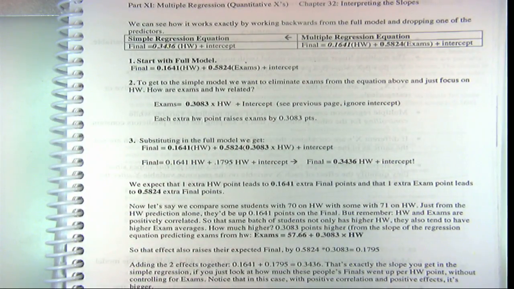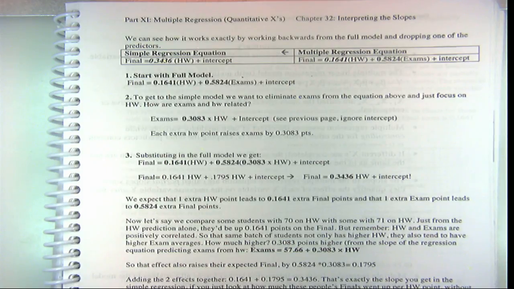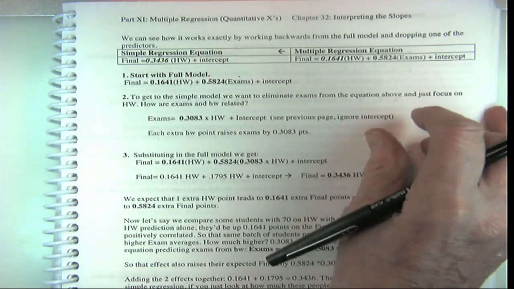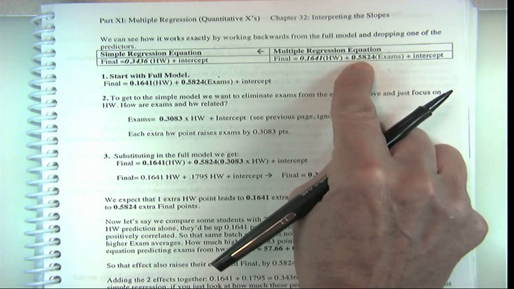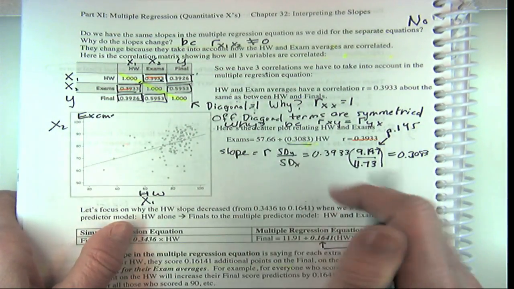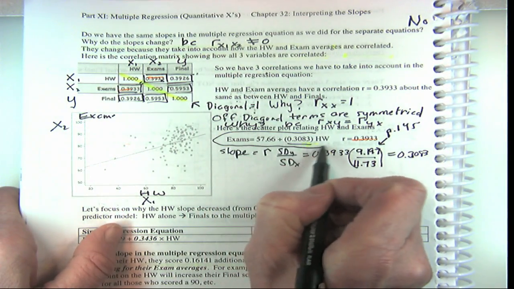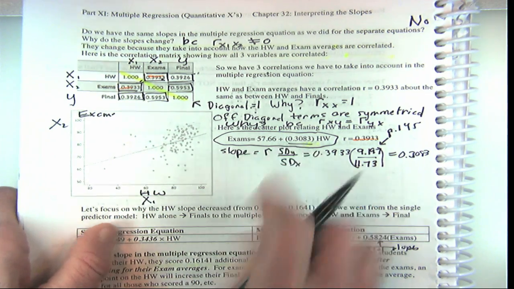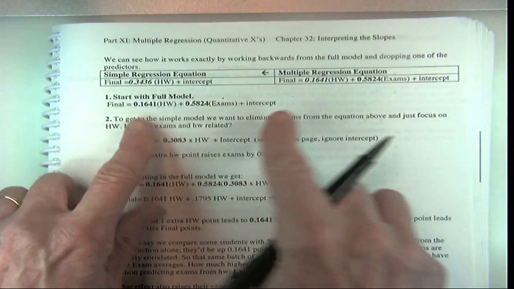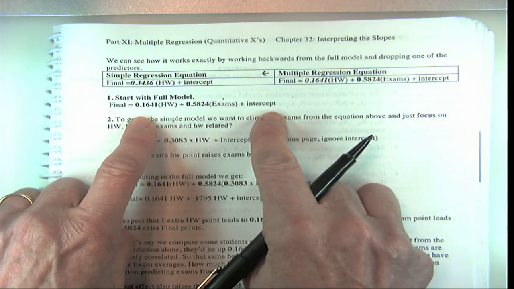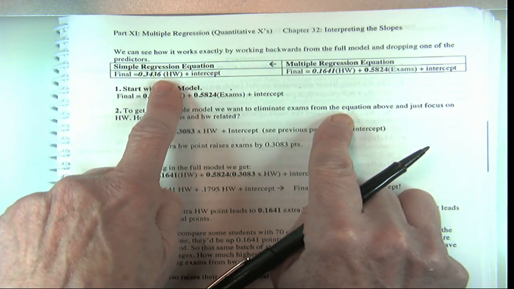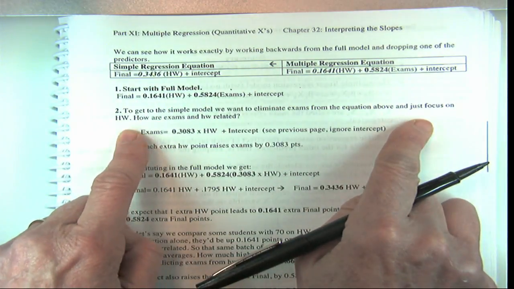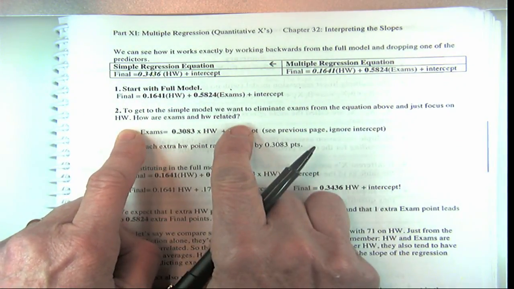Okay, so now, how do we do this? We're going to start with this full model here, and I just want to show you how you can use this equation that we just got to get to the simple model. To get the simple model, we want to eliminate exams from the equation. We just have homework here, and just focus on homework. And we need to know how exams and homework are related.